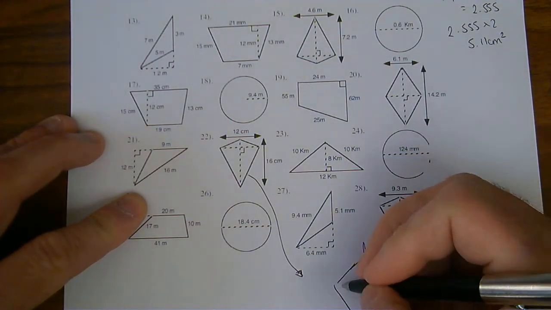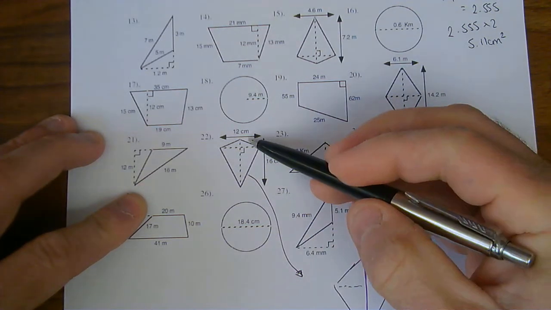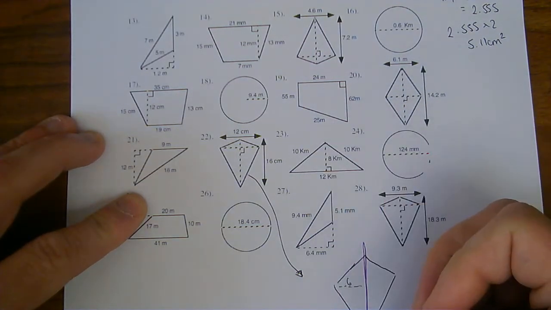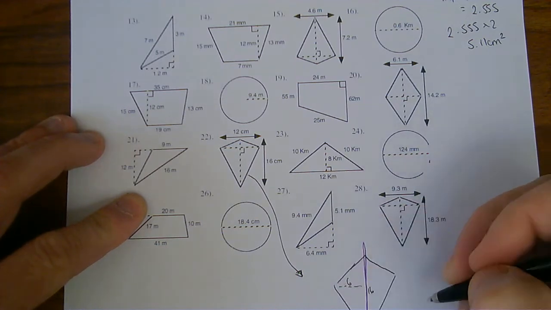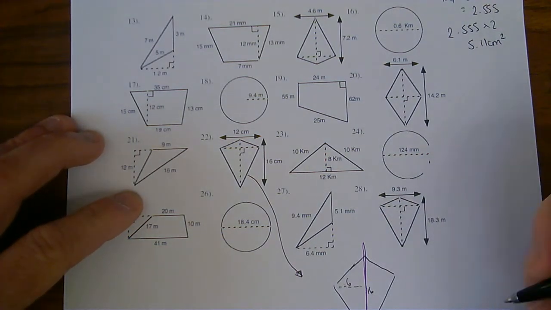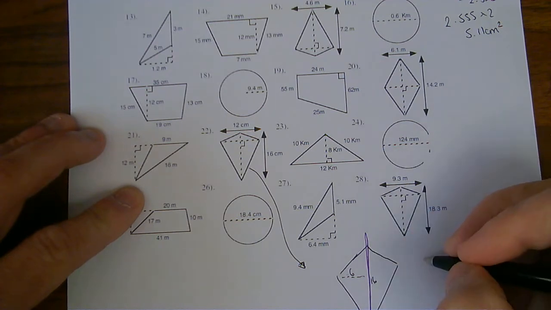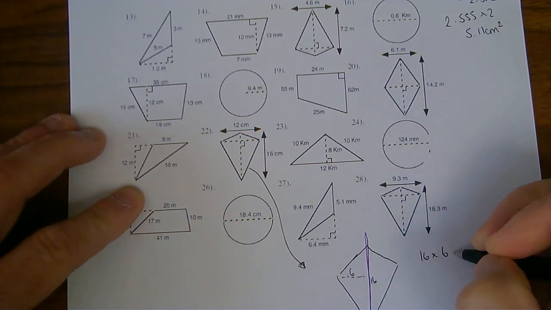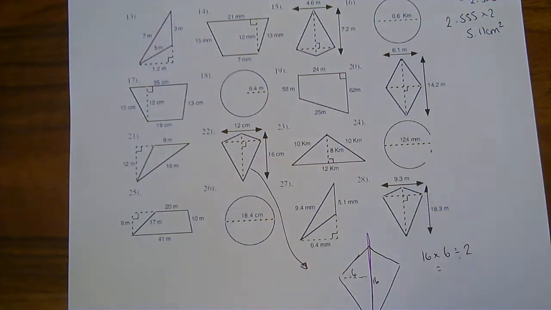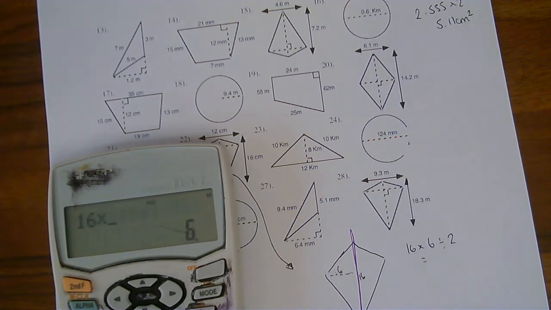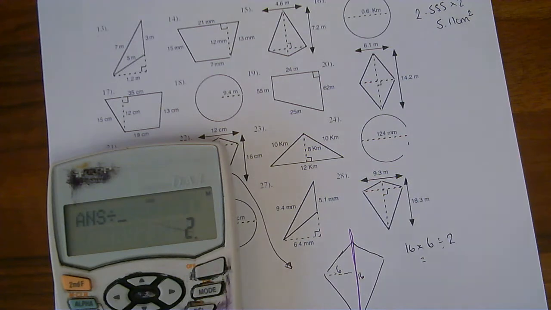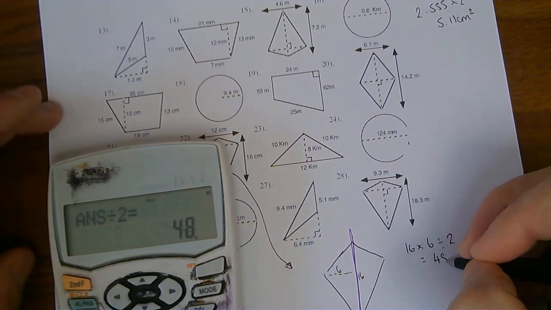Now this means that we've got a height here of half of that 12, which is 6, and our base is still 16, and I've got 2 triangles that are identical. So let's do the working out. I've got the base times by the height, then divide by 2, so I've got 16 times by 6 divide by 2, which means each triangle is 48.